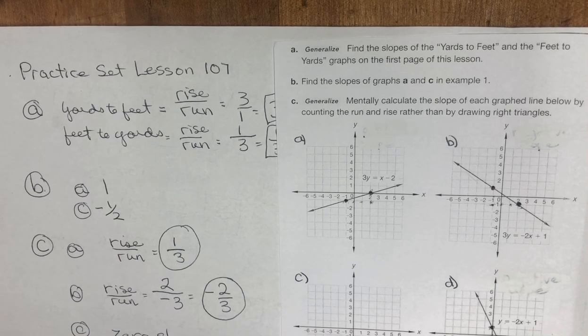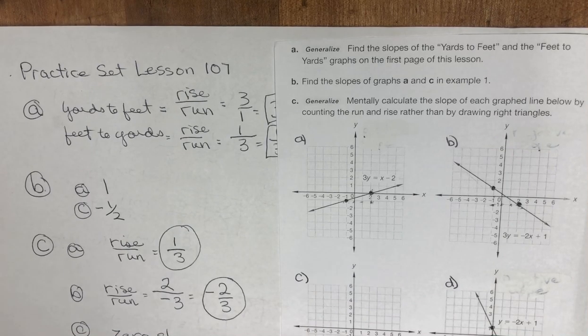So starting at this point, I count over 1. My run is going to be negative. Rise over run. On the bottom, I have a -1, and my rise is 1, 2. So it's 2 divided by -1, which is going to give me a -2. That's going to be my slope.